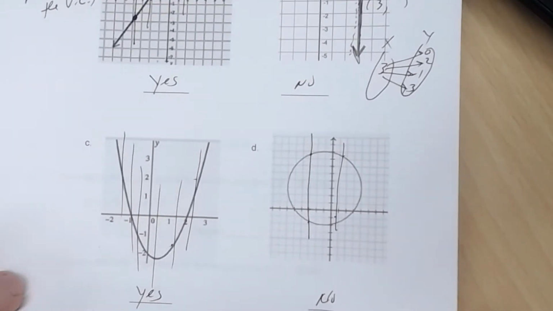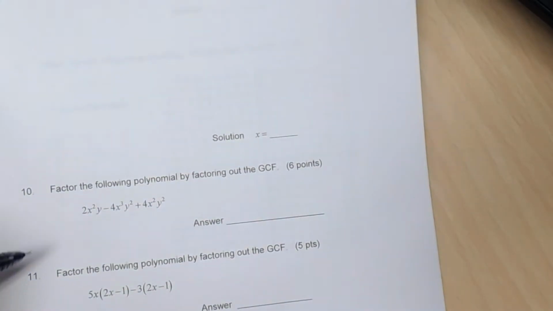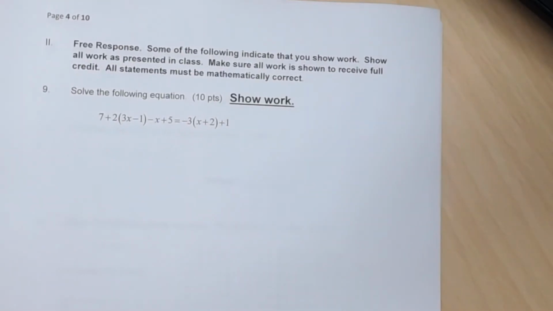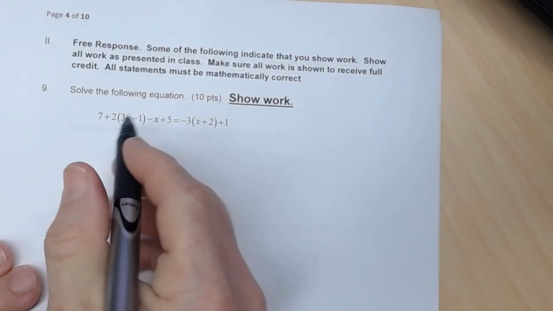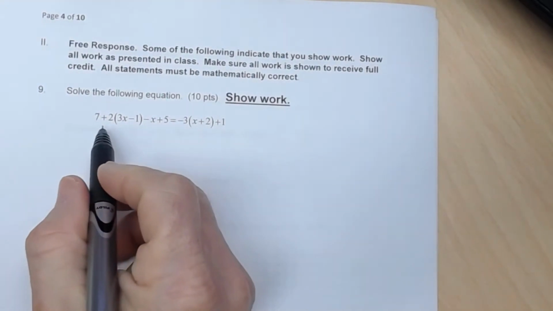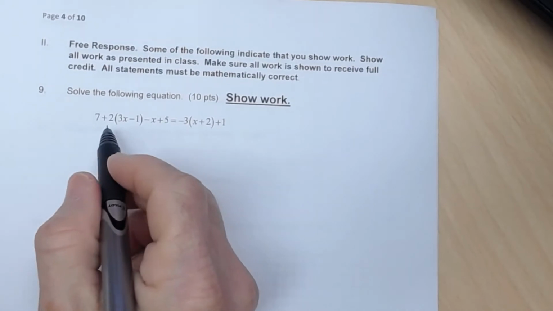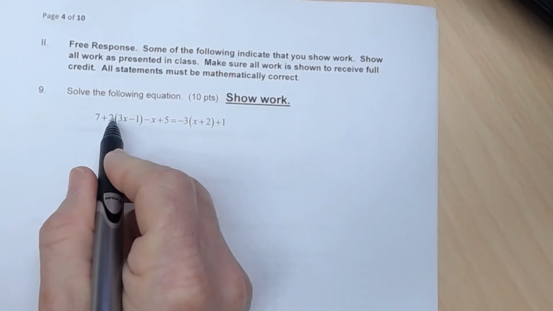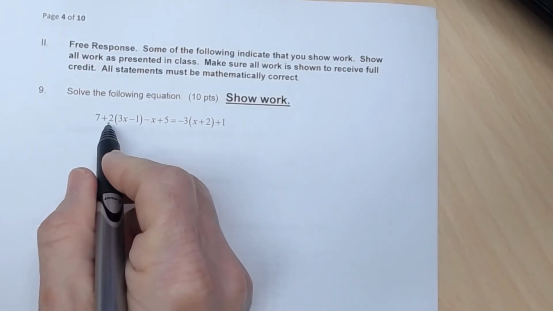All right. Number 9. Okay, number 9, you're given this linear equation. So you want to solve this linear equation. Now a mistake people make is that they'll say 7 plus 2 is 9 and then distribute the 9. So remember, you got to use the order of operations. You got to multiply before you add. So you have to distribute first.